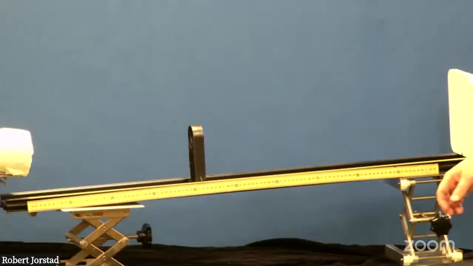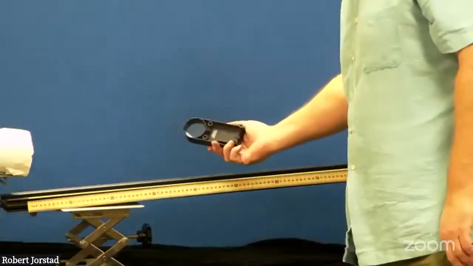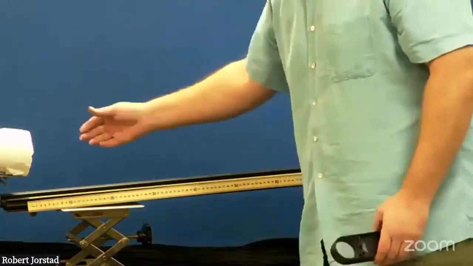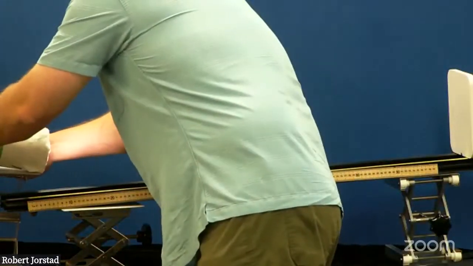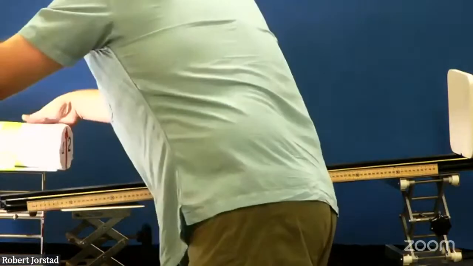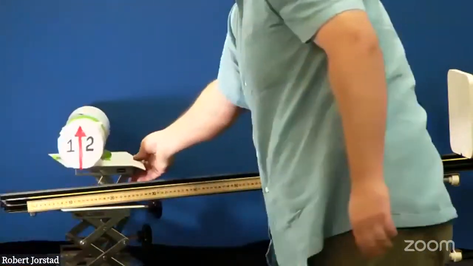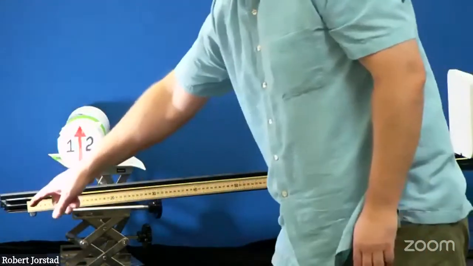Right. So in this demonstration, I have a lens and I have our optic source here. Maybe I'll rotate this just a second so you can see it. I've got our object, and we're going to put our object down here at this end.